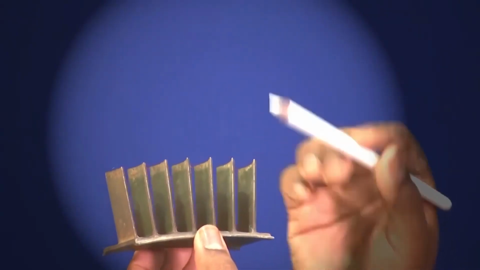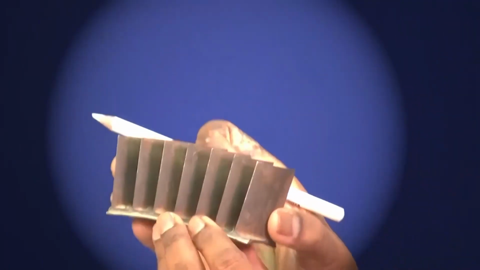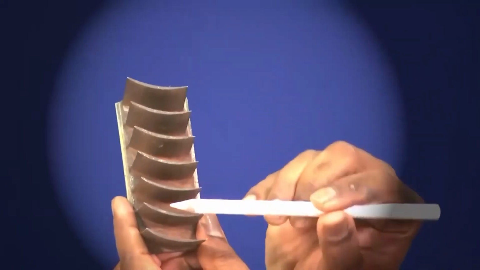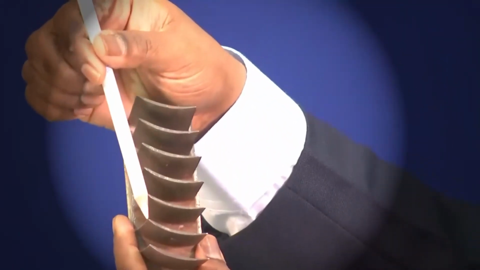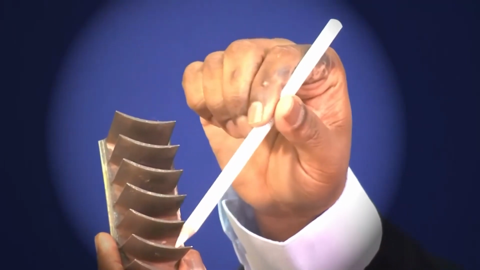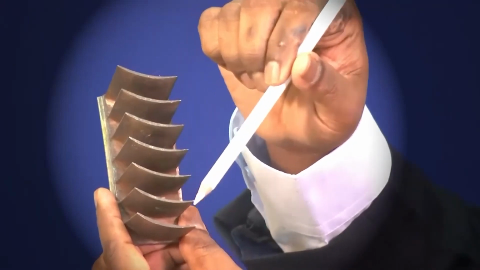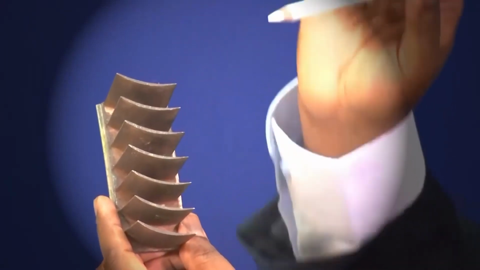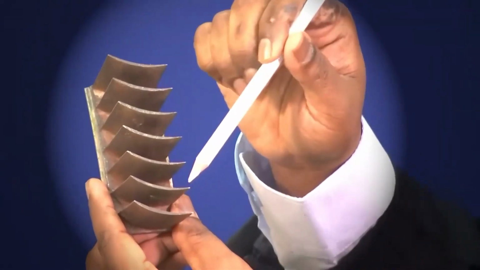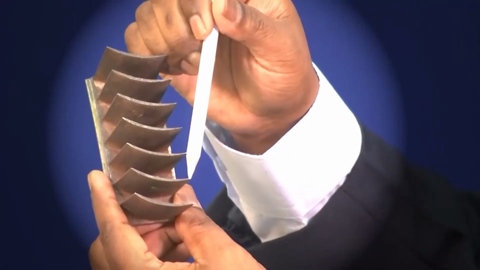So the span of my blade and the chord of my blade are approximately equal. In the construction, here we have the leading edge, this is my trailing edge, and you can see the thickness distribution between the suction surface and the pressure surface. In this passage, the entry area is smaller and the exit area is larger.